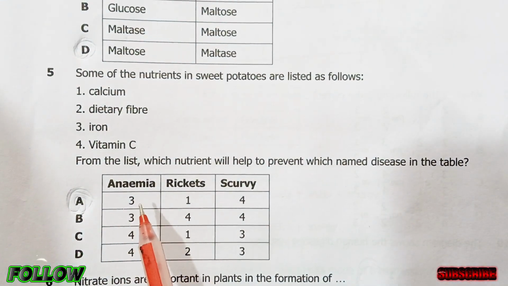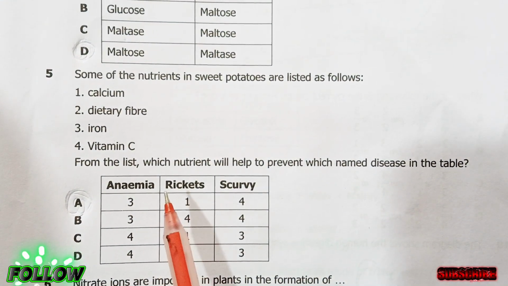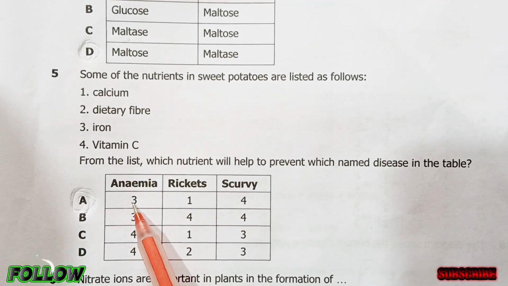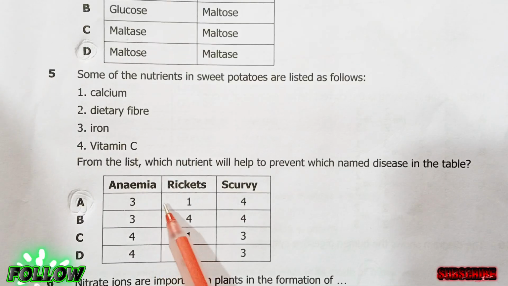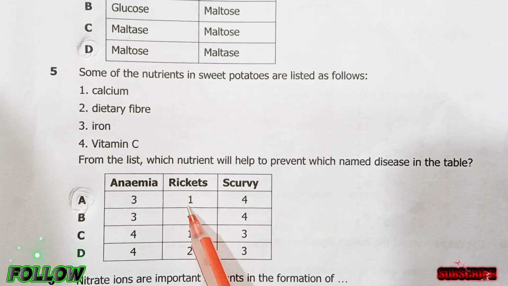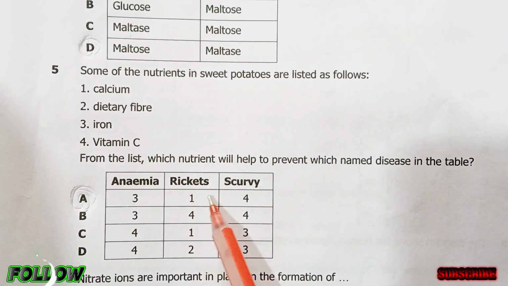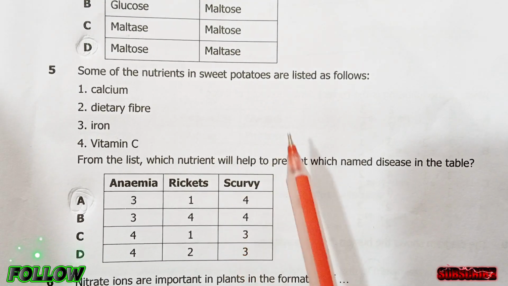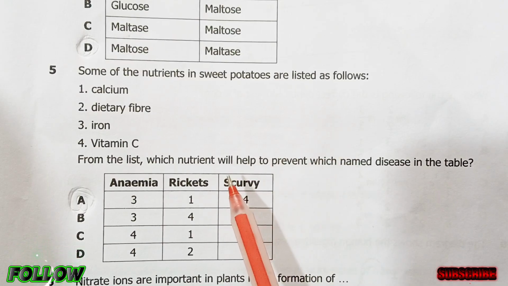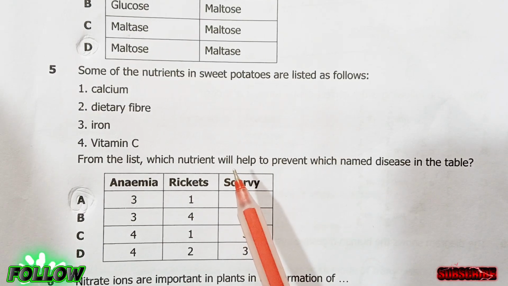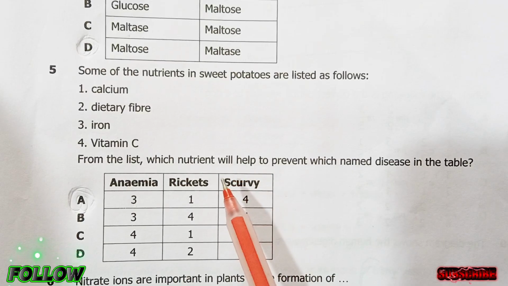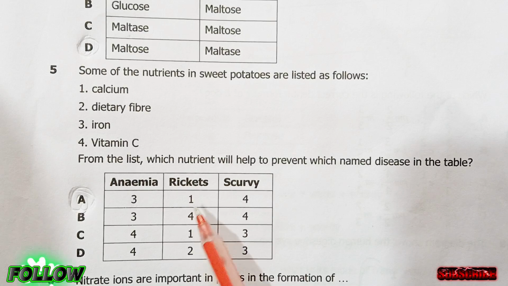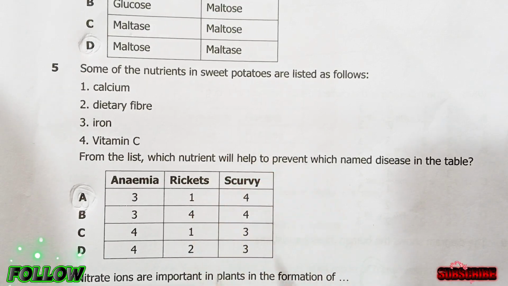The answer is supposed to be A. For someone to prevent anemia, what do they need? Iron, which is 3. Rickets is supposed to be 1, calcium. Then scurvy is supposed to be 4, vitamin C. Anemia is caused by lack of iron, rickets is caused by lack of calcium, and scurvy is caused by lack of vitamin C. So the answer here is A.